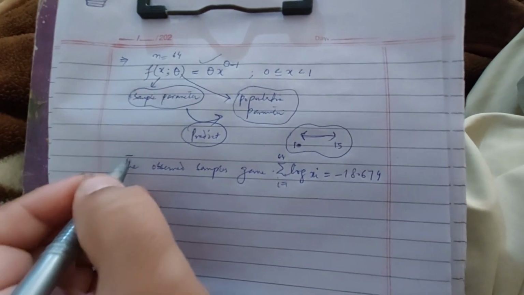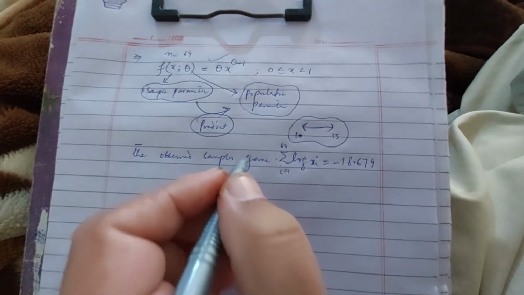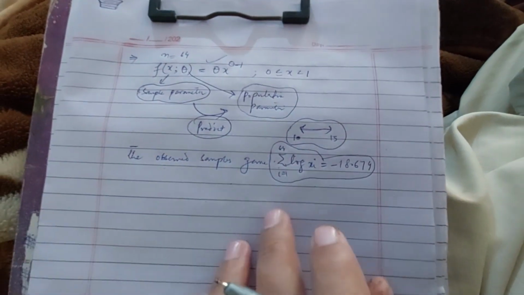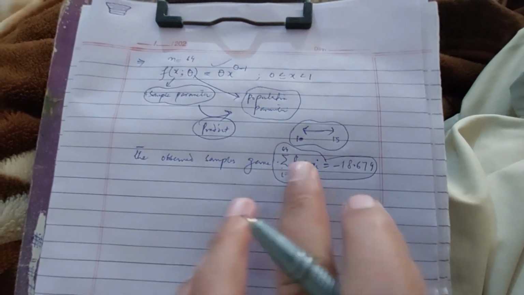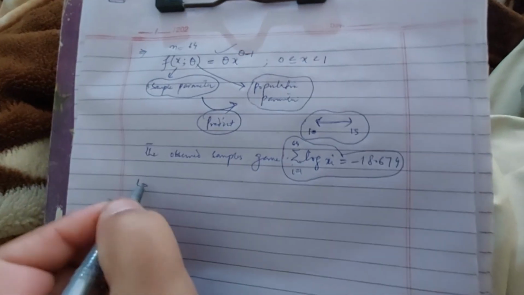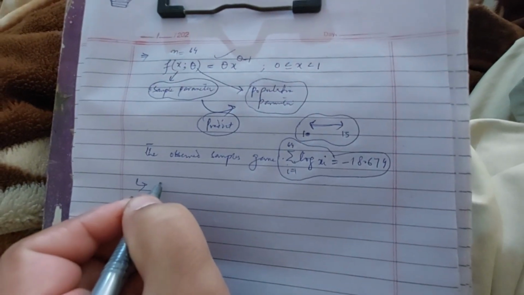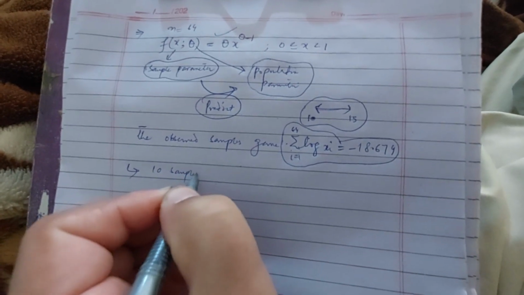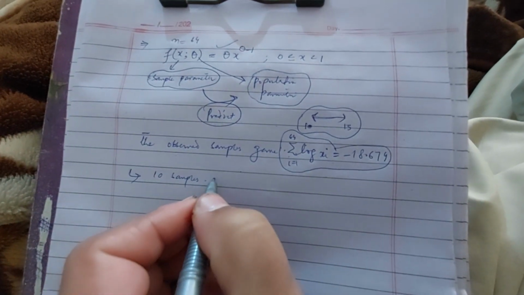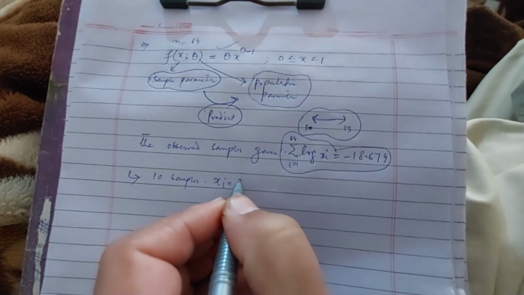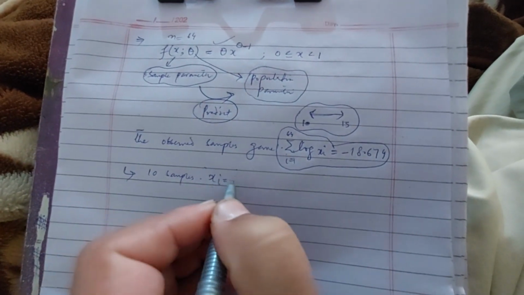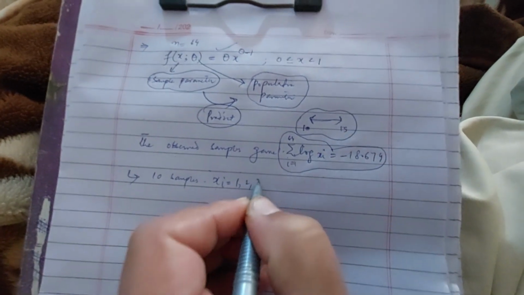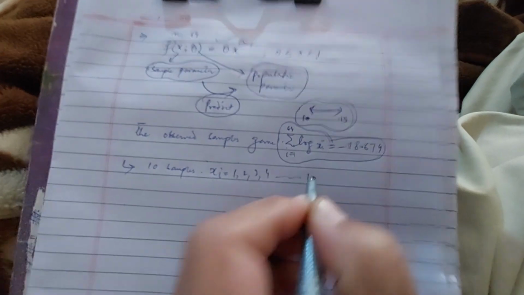Now this thing is actually given to us, but if you need to calculate it you must be given data. For example, we have 10 samples, and xi from 1 to 10 is 1, 2, 3, 4 and up to 10.